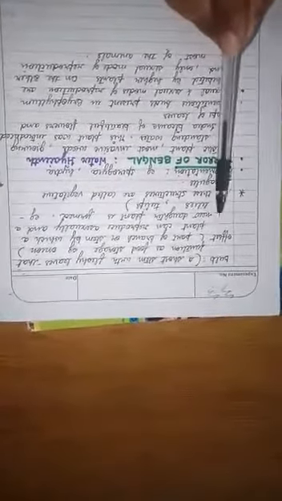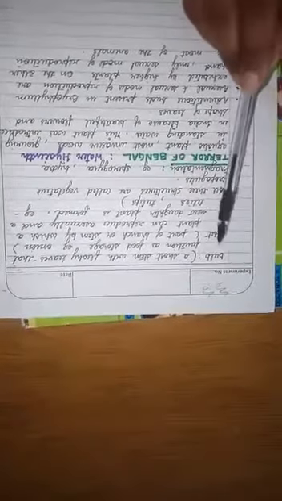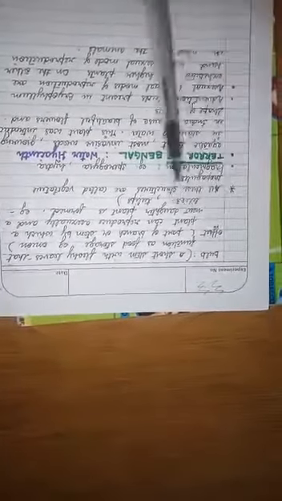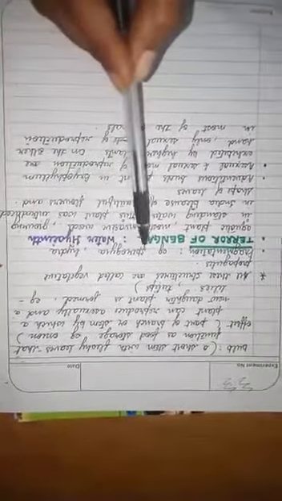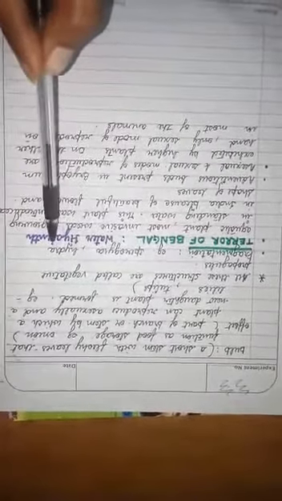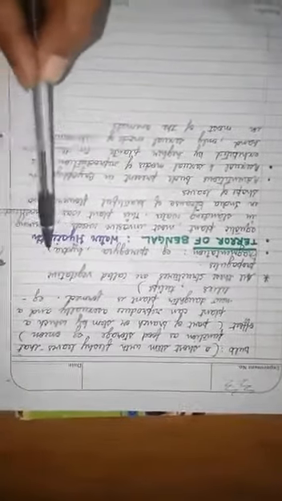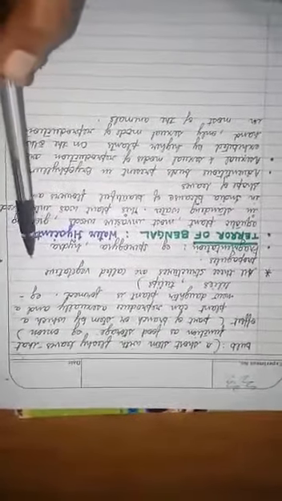All these structures, runner, sucker, bulb, offset, are known as vegetative propagules. Now fragmentation is also a very common method, often found in Spirogyra and Hydra. Here the parent body divides into different parts and each part develops into a new individual.